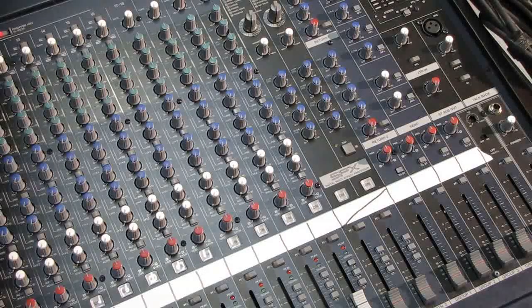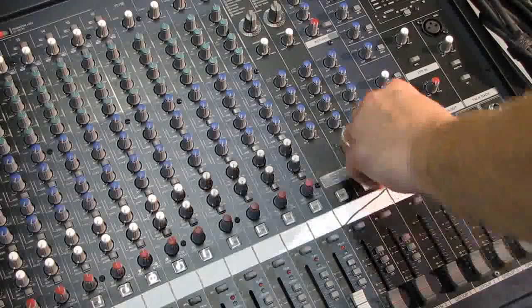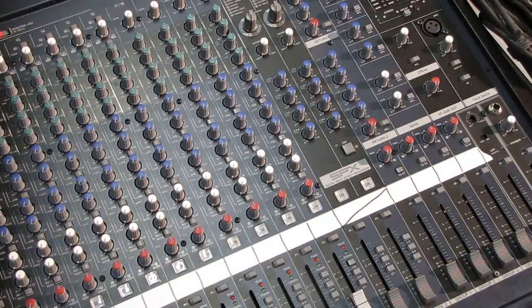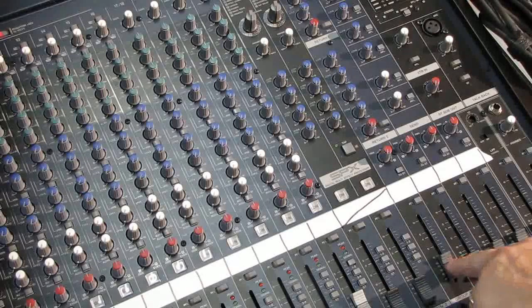Okay, now that we've got the microphone signal panned over into the subgroup, we're going to set the subgroup to pan out to the left-hand side so that it comes out the left output of the main. And so all of our traffic that was done over here on this channel is now being routed over here to subgroup number 1.